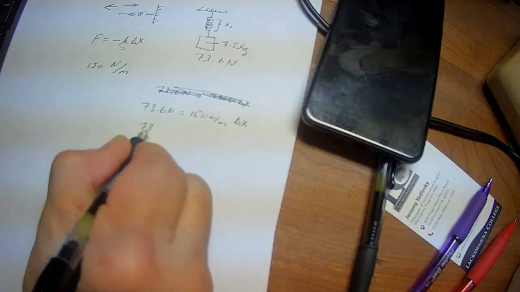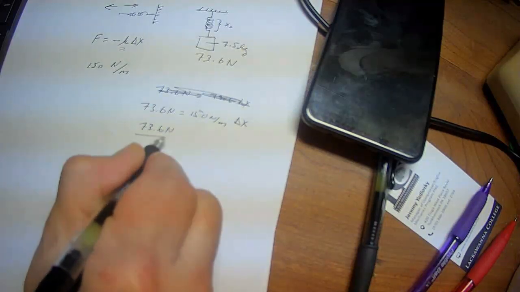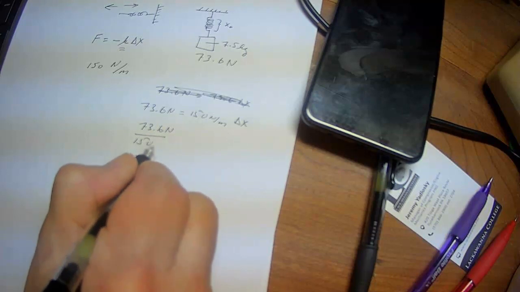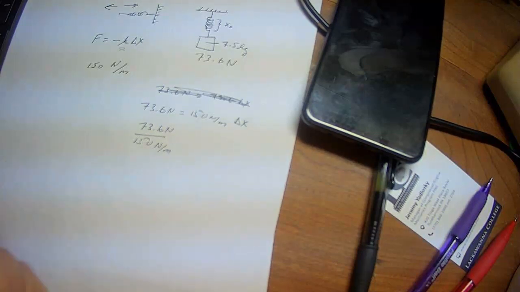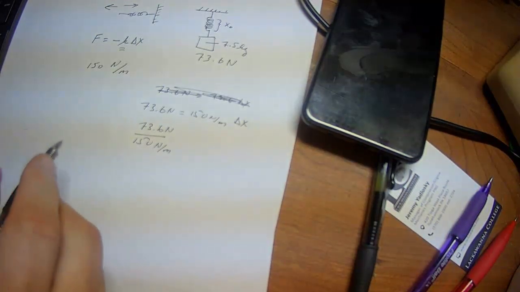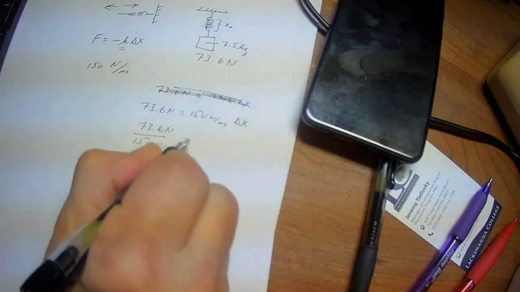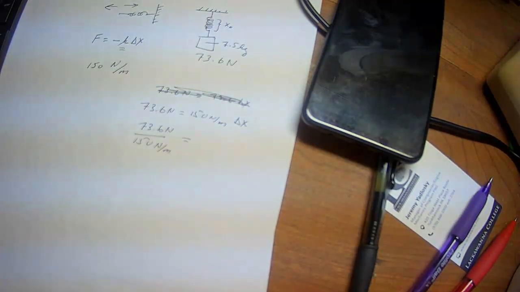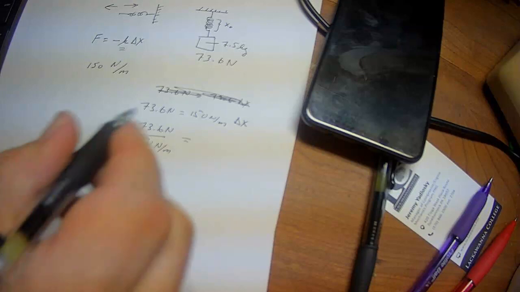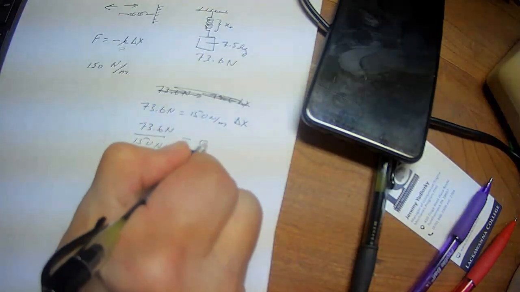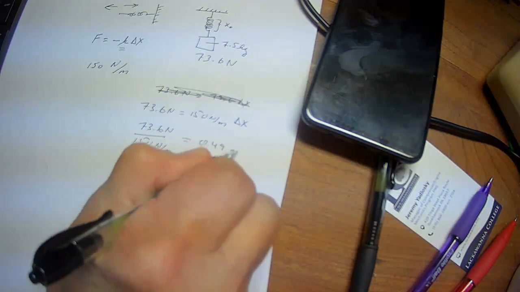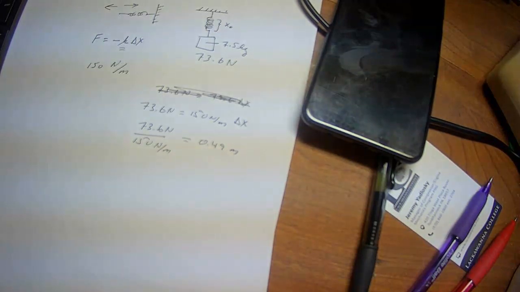73.6 newtons divided by 150 newtons per meter. That's going to be roughly about half a meter. Remember, the newtons cancel, and your meters will come upstairs. So 73.6 divided by 150, and it's going to stretch by 0.49 meters. Pretty easy stuff.